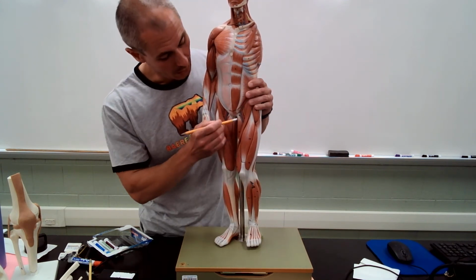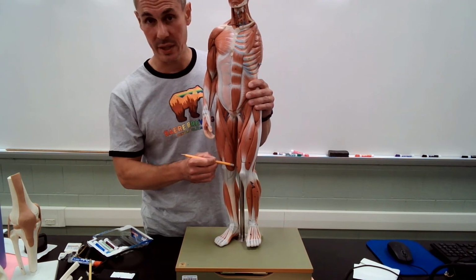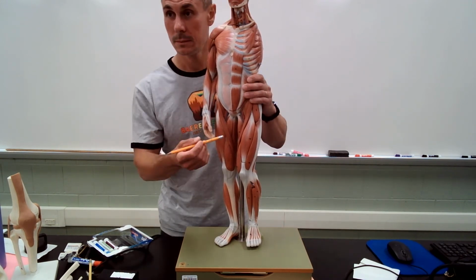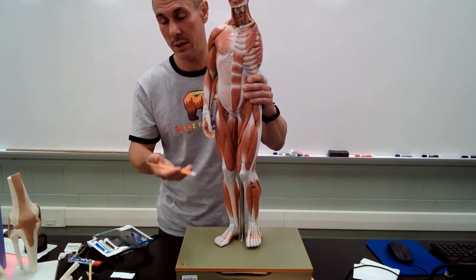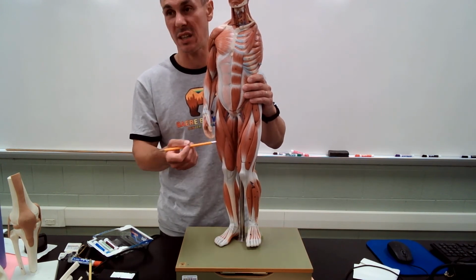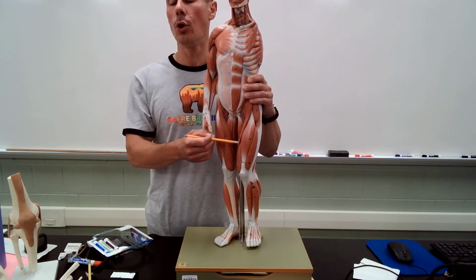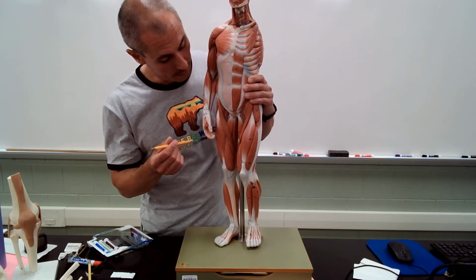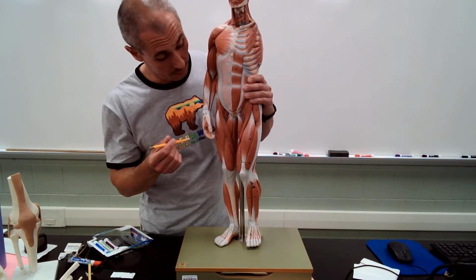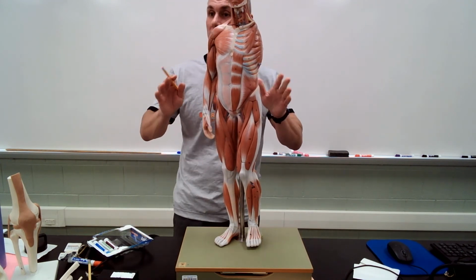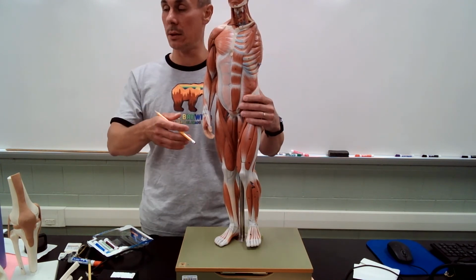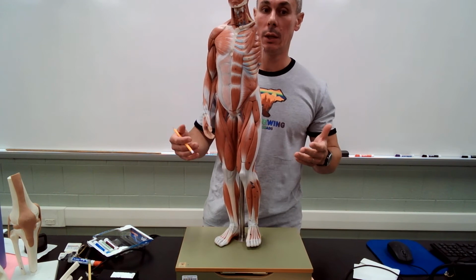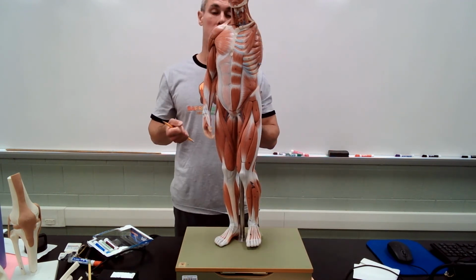Okay? This muscle right here is the best muscle in the human body. Because I said so. I just like it the most because of the name. It's called sartorius. It's actually the longest muscle in the human body. Okay? And basically you can look at the muscles on a certain part of a limb, try to pull on them and see what they're doing.